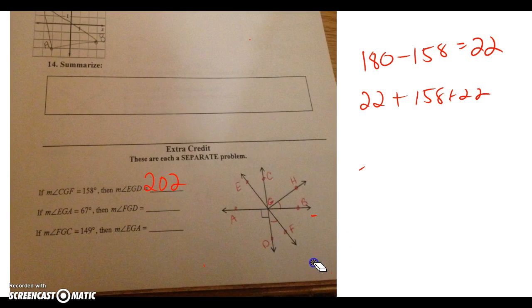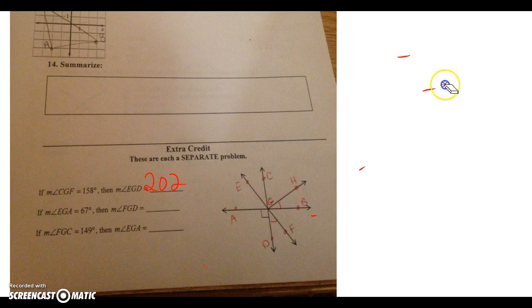Let's look at the next one. She said these are all separate problems, so we start over, don't we? We take everything else off. If EGA is 67, then what is FGD? FGD, this little piece.